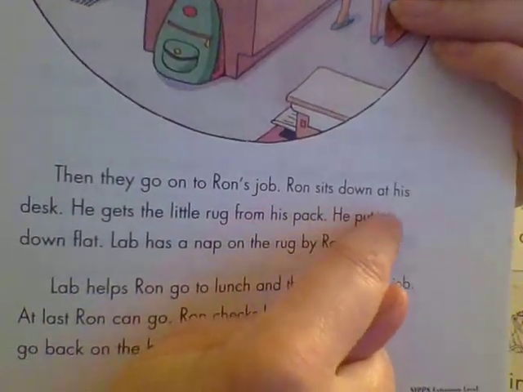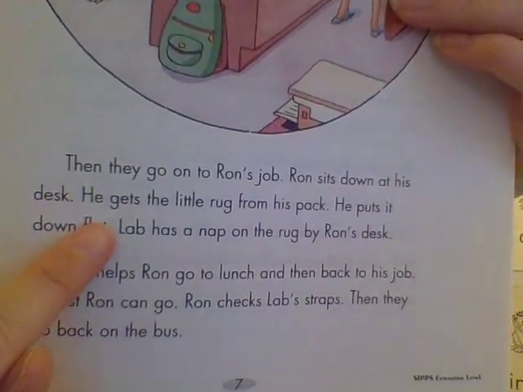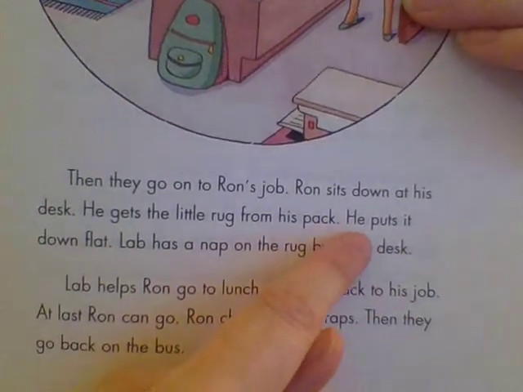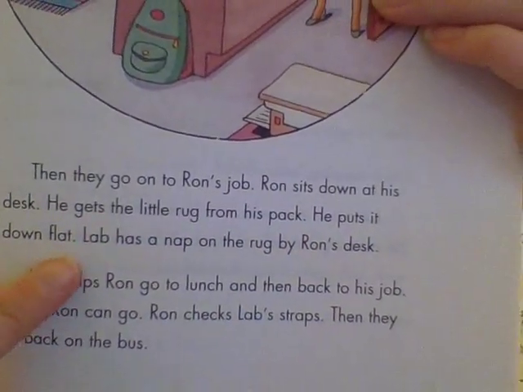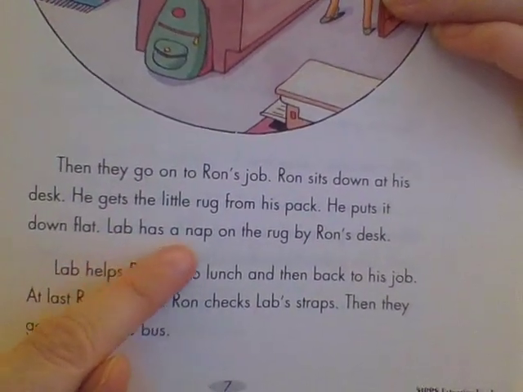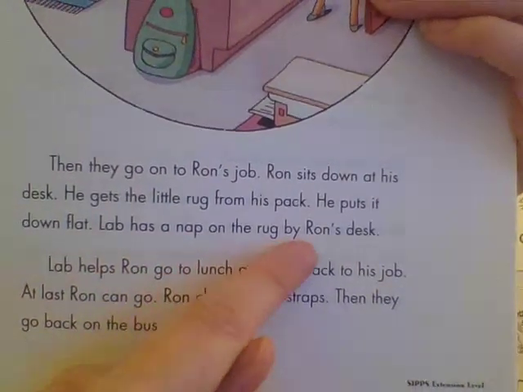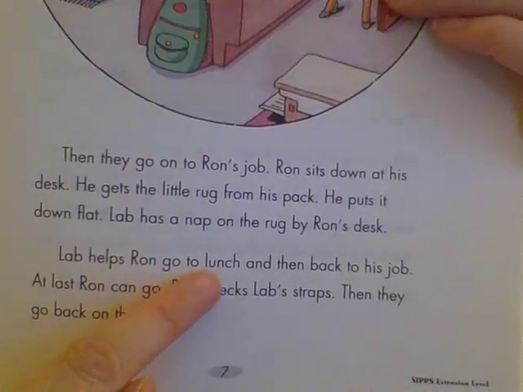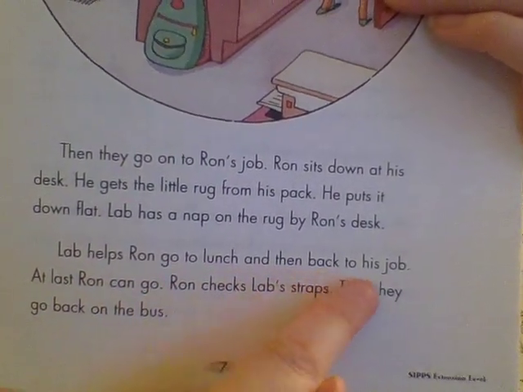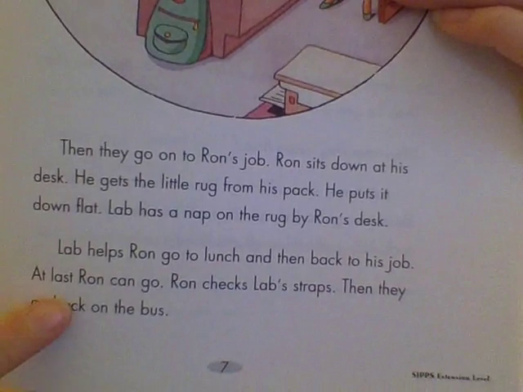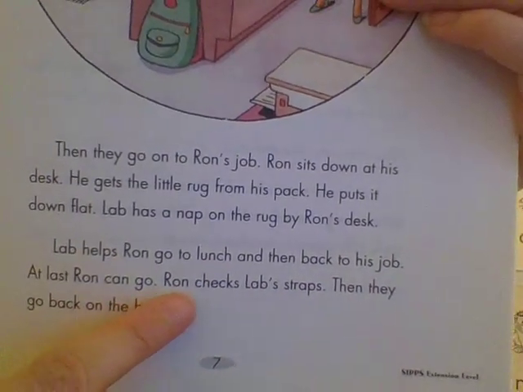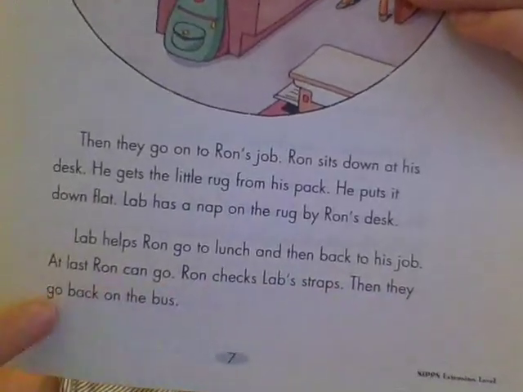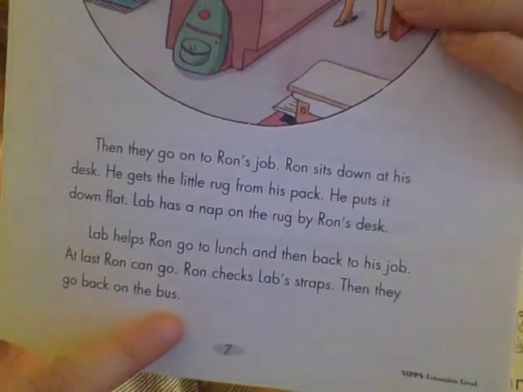Ron sits down at his desk. He gets the little rug from his pack. He puts it down flat. Lab has a nap on the rug by Ron's desk. Lab helps Ron go to lunch and then back to his job. At last, Ron can go. Ron checks Lab's straps. Then they go back on the bus.